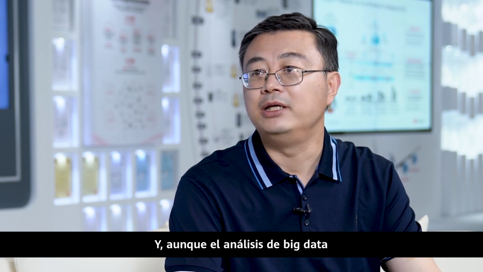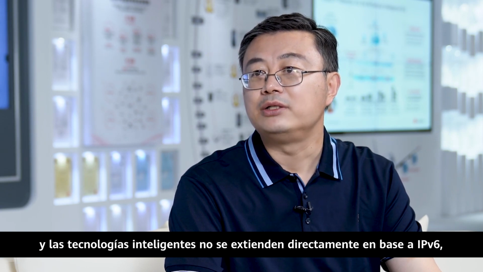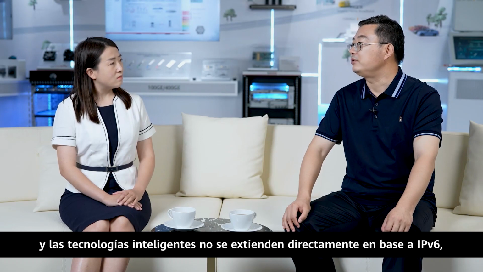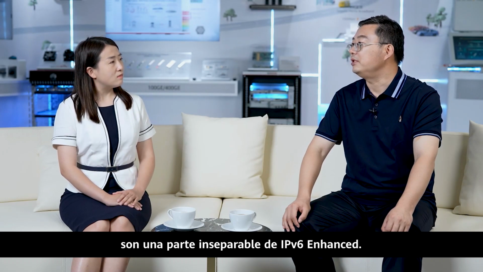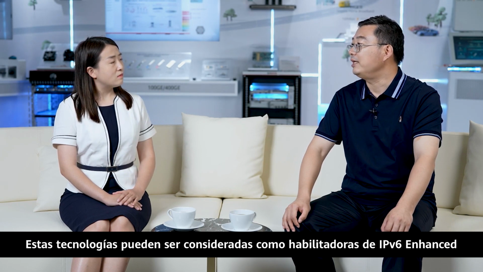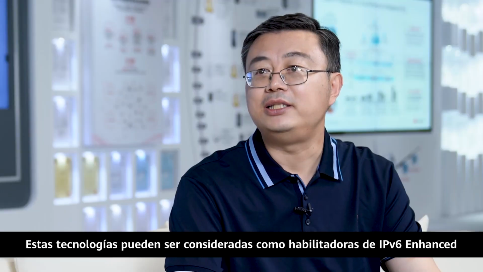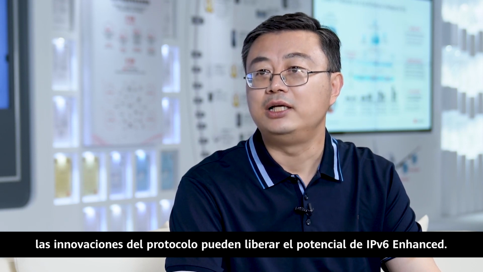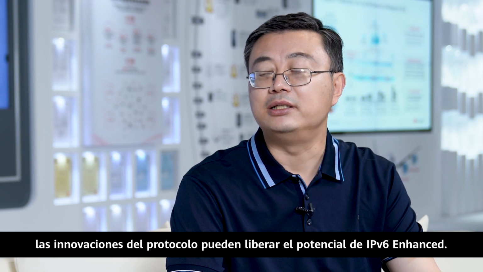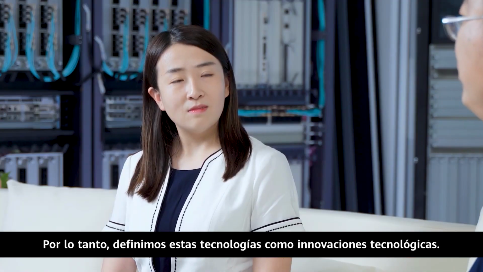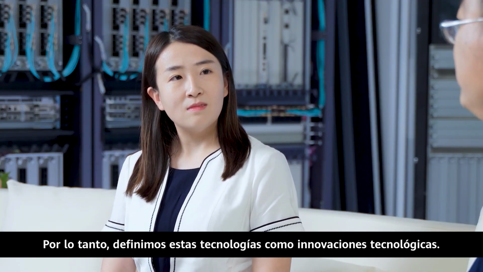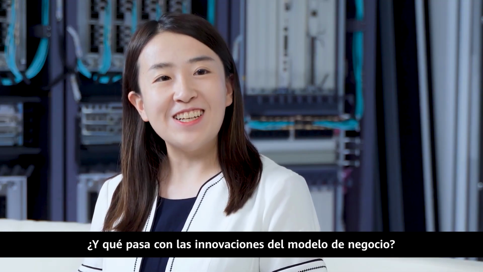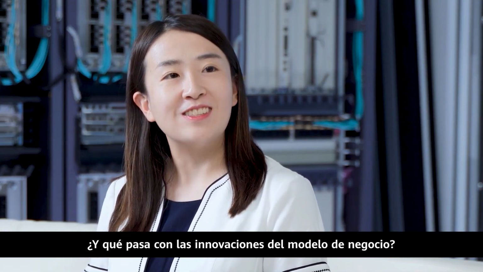And, although big data analytics and intelligent technologies are not directly extended based on IPv6, they are an inseparable part of IPv6 Enhanced. These technologies can be regarded as enablers of IPv6 Enhanced protocol innovations and can bring IPv6 Enhanced into full play. Therefore, we define these technologies as technological innovations. And what about business model innovations?